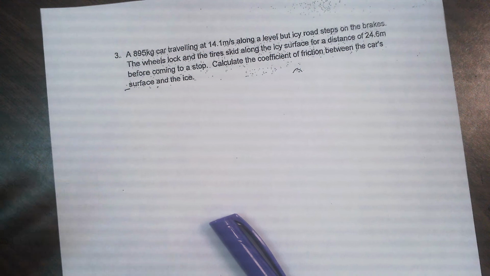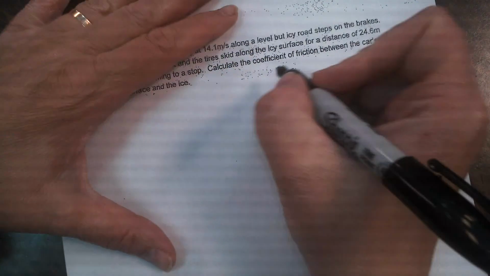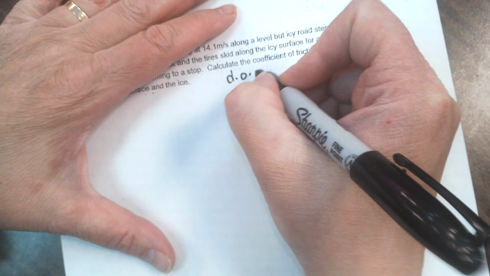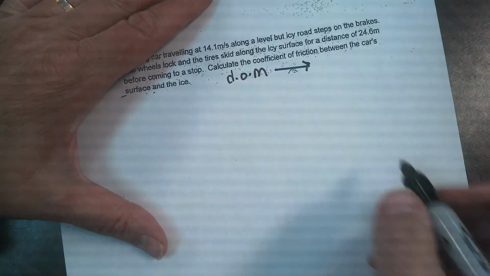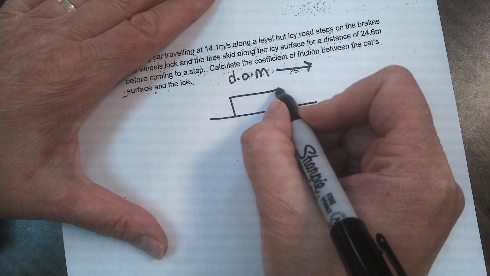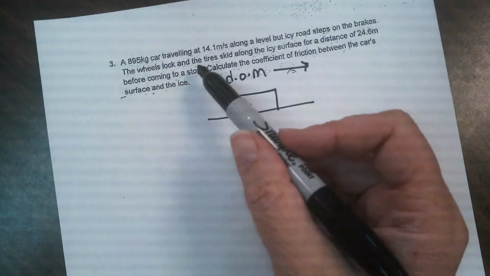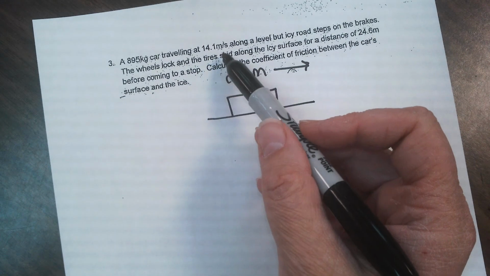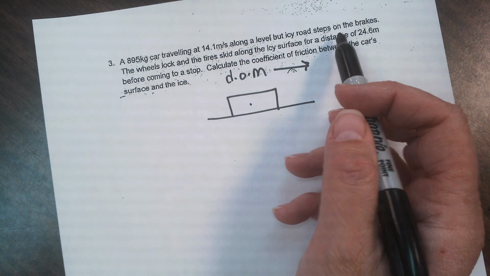So first things first, we have to draw a picture. What does this look like? Let's make our direction of motion this way. Here's our object. It's traveling at 14.1 meters per second along a level but icy road. Steps on the brakes.